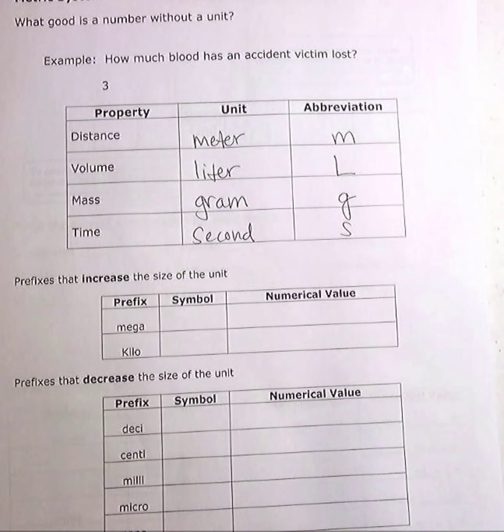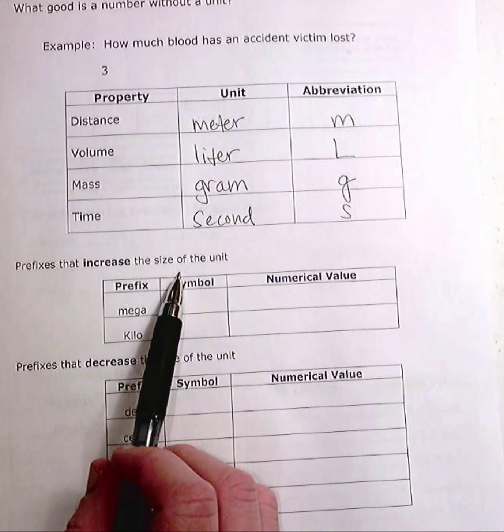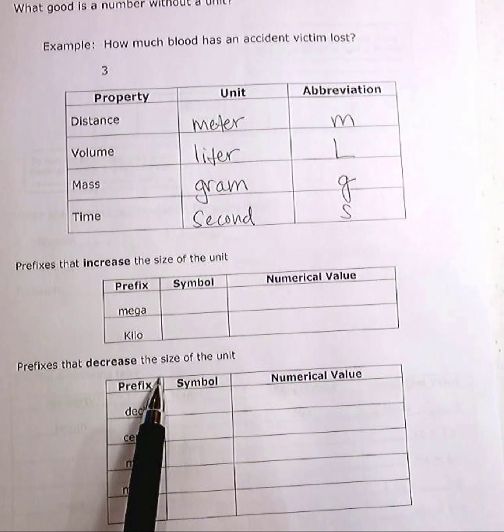So oftentimes, situations arise when you have a lot of one unit. For instance, you might have 33 billion meters, and it's not convenient to write out all those zeros. So we have prefix multipliers, and these multipliers can either increase the size of the unit or decrease the size of the unit.